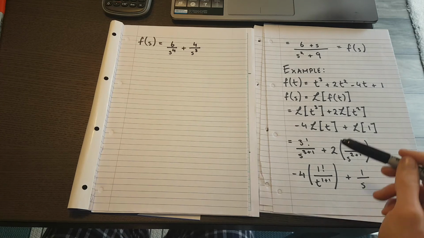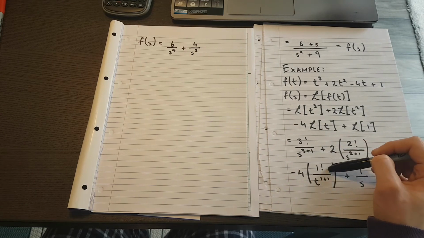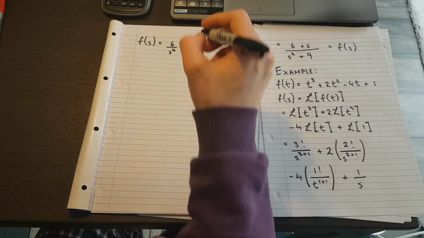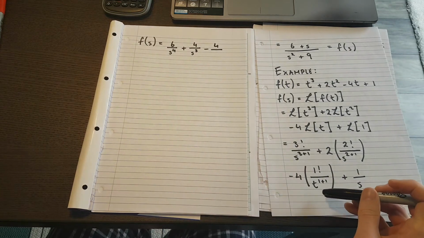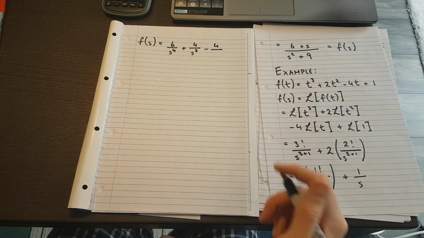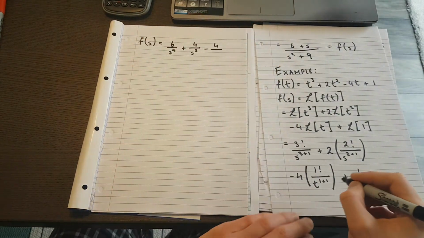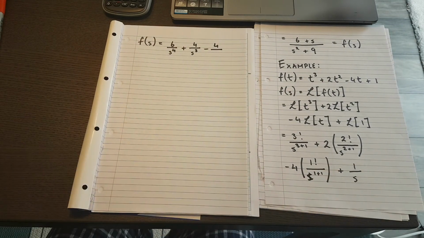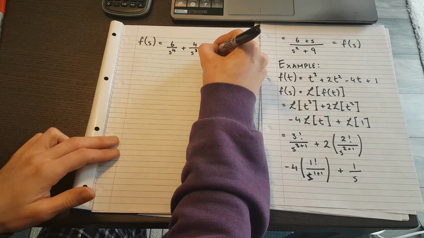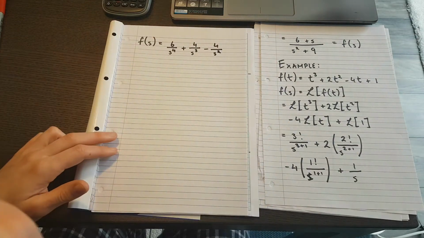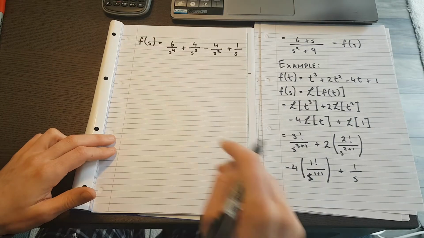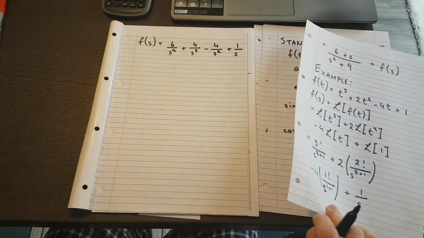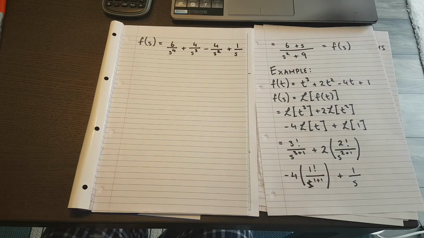Okay. Then we see here I have minus 4. I have 1 factorial. 1 factorial is just 1. So this is minus 4 on top. On the bottom, I have the power 1 plus 1, which is, that should be s. My apologies. That should be s squared. And now I have 1 over s. Okay. Did I make a mistake? No, I didn't. I just made the mistake there because I was hurrying.